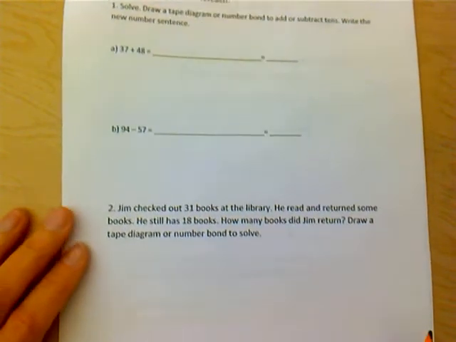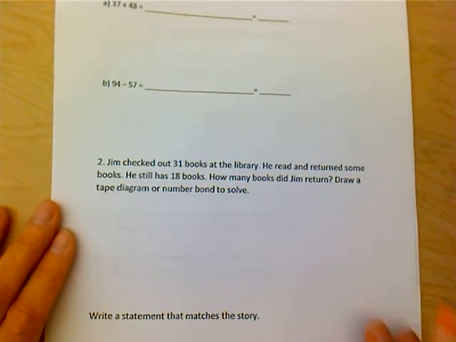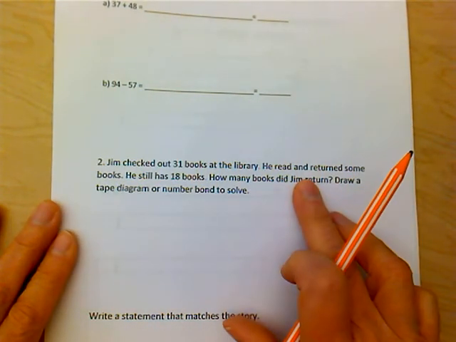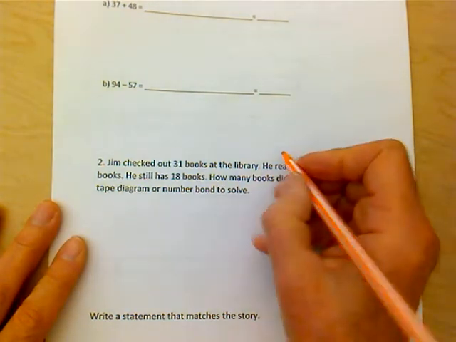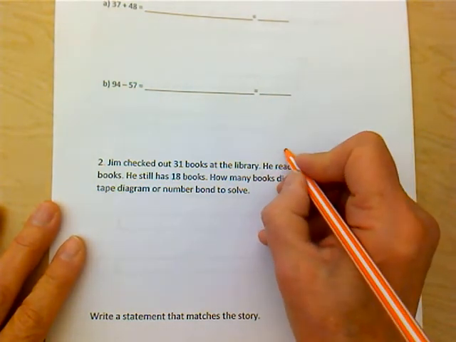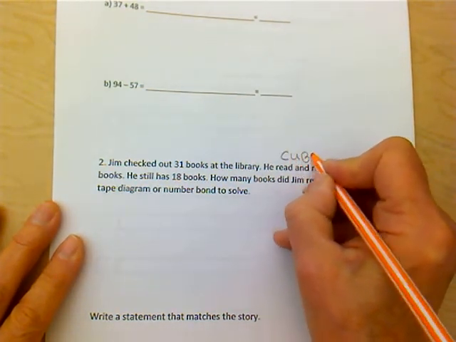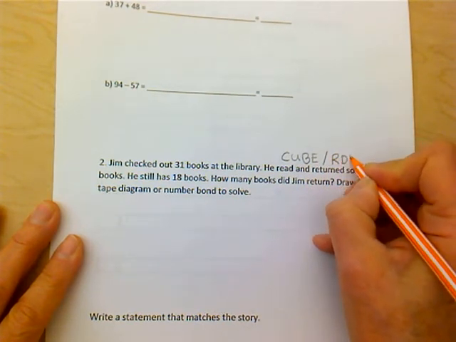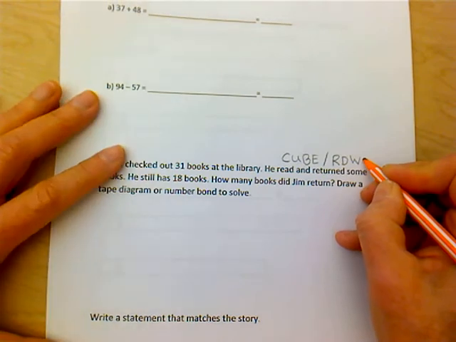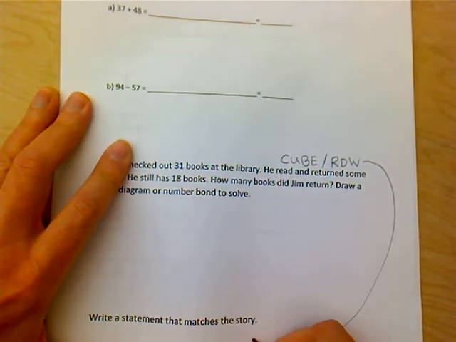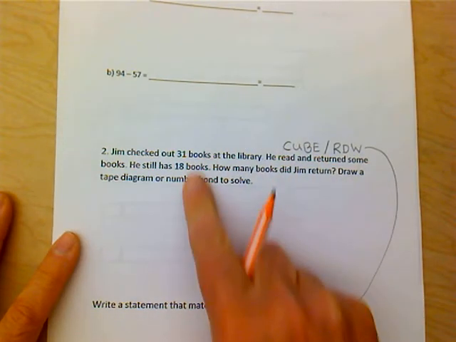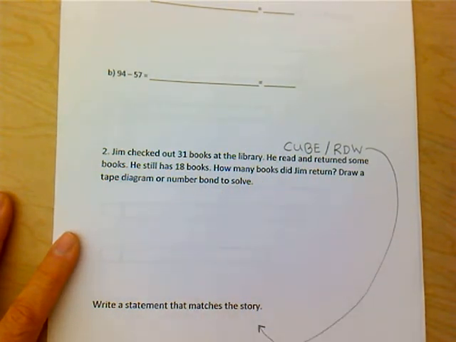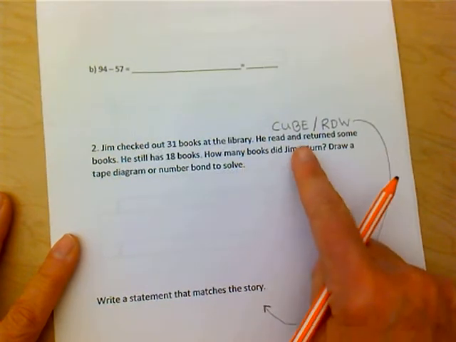I'm going to remind you on the word problem that whenever you have a word problem such as this, you need to make sure that you're using cubes, that you're using read, draw, and write. And it's the write part that so many of you are still having trouble with. Several of my distance students forgot that when you do a word problem, we also need to have a word answer. So you do need to write a statement that matches this story.